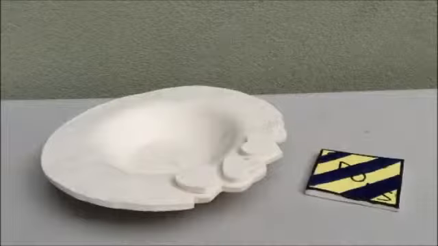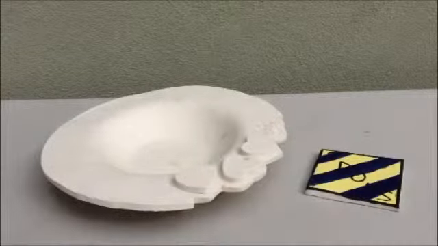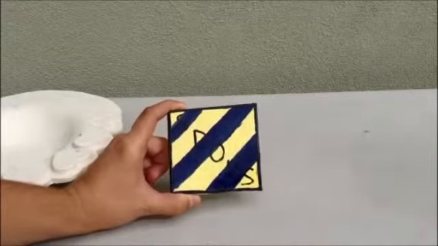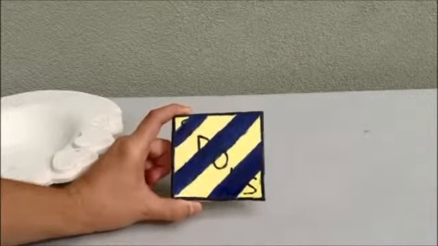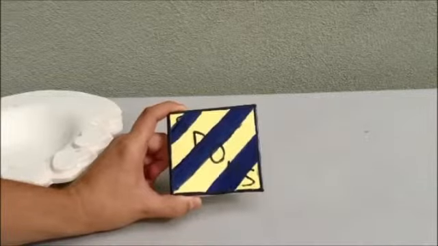Fifth, we have balance. Balance is how a piece of art is arranged. It doesn't need to be symmetrical. This piece has good balance because both the blue and the yellow have an equal weight and they keep your eye from focusing on a single point.